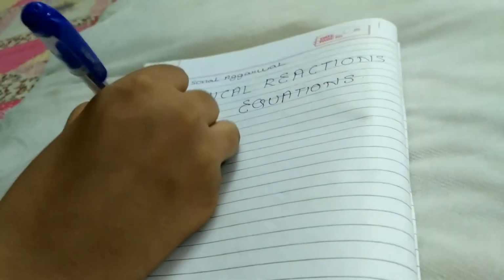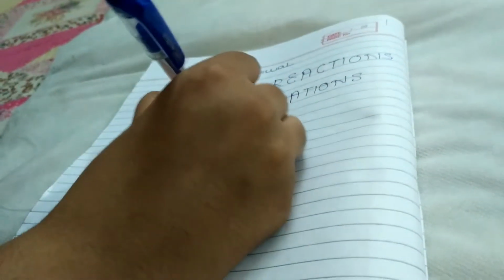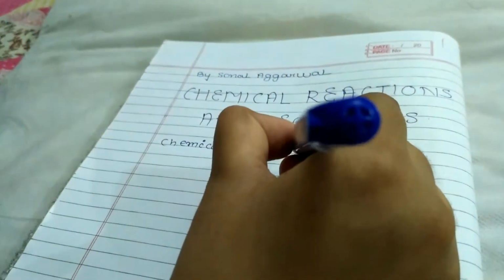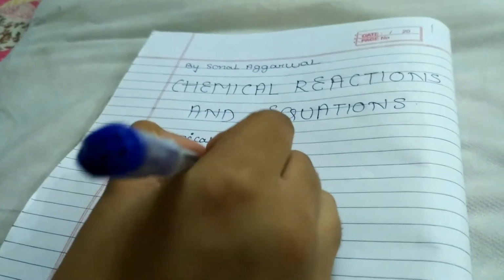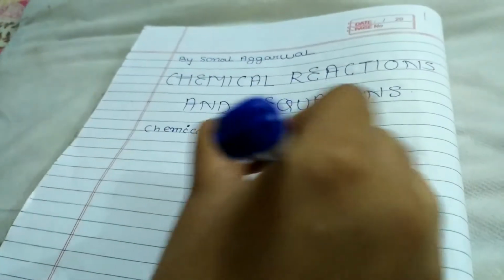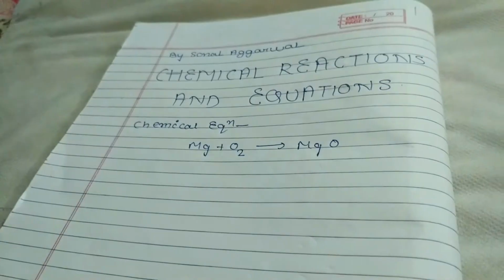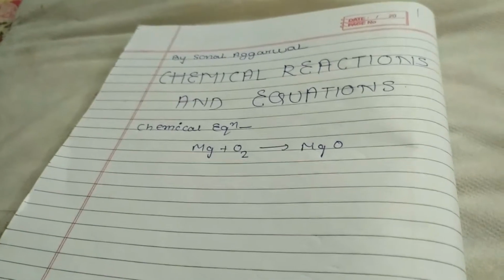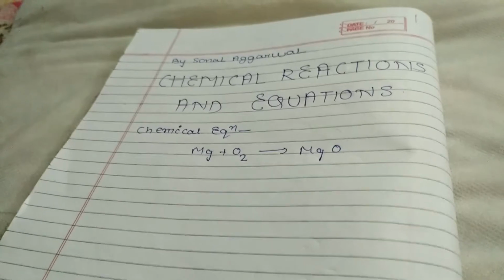Chemical equations. We know that when we write any chemical reaction like this, Mg plus O2 equals MgO, this is an example of a chemical equation. We represent any chemical reaction in the form of a chemical equation.